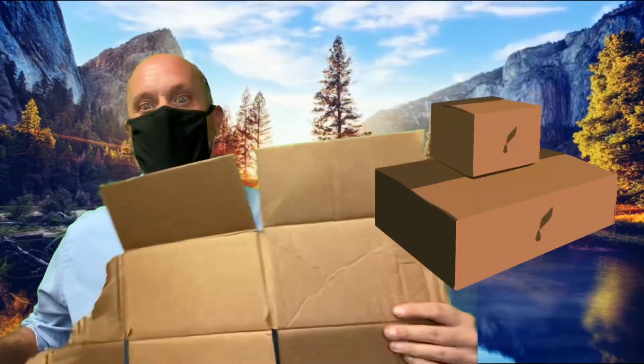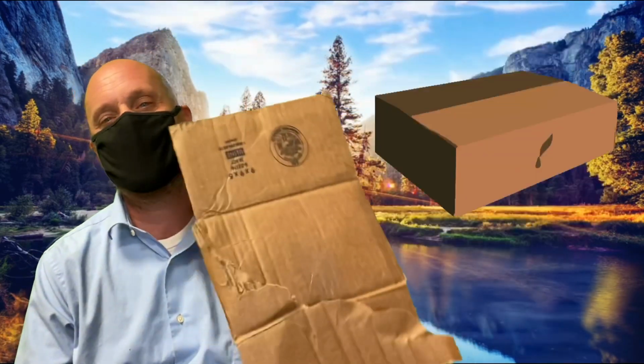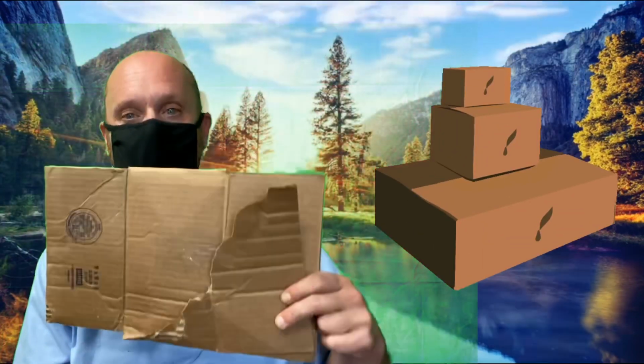And finally, we have cardboard. Now, what's important with a cardboard box is you got to break it down. One, they take up a lot of space, don't they? But two, it helps the machines when you've already broken down the cardboard.